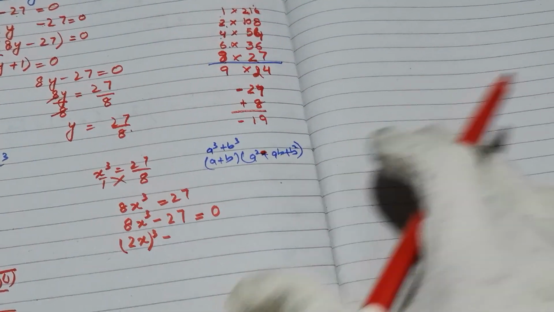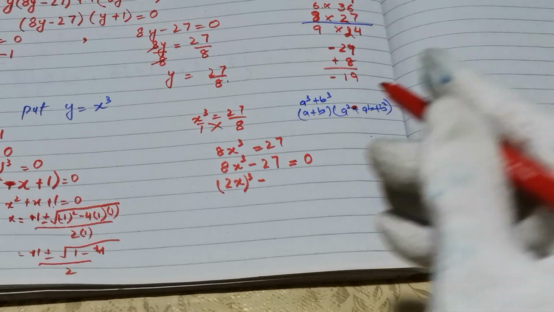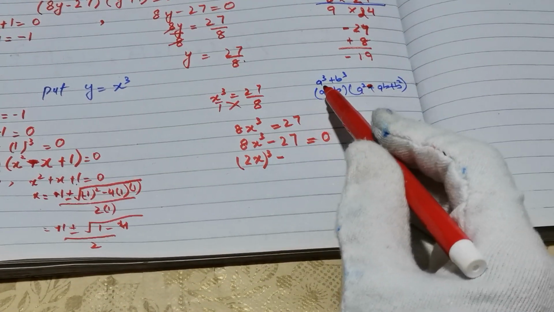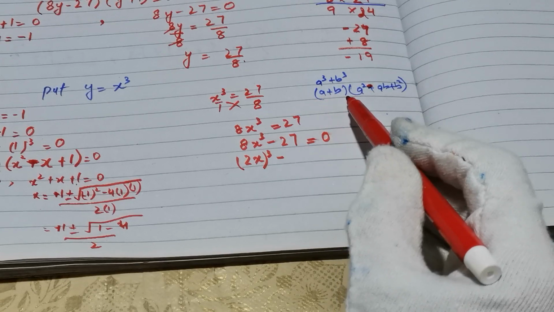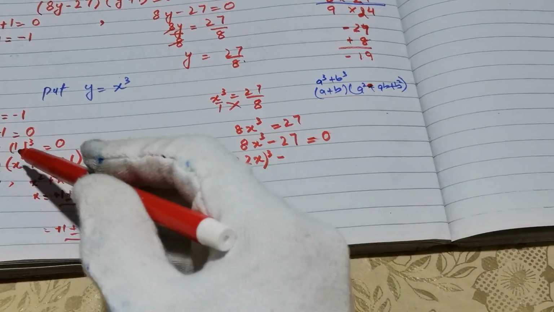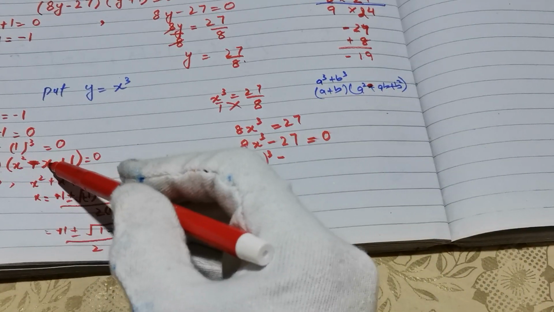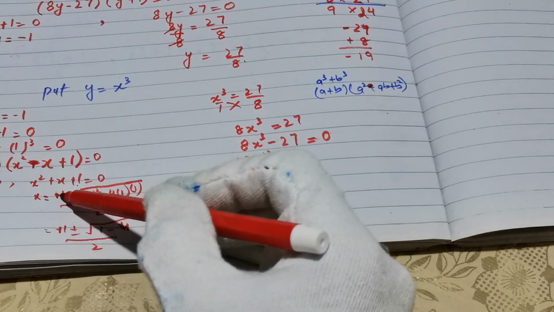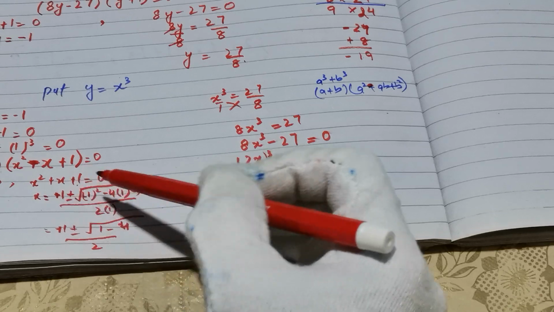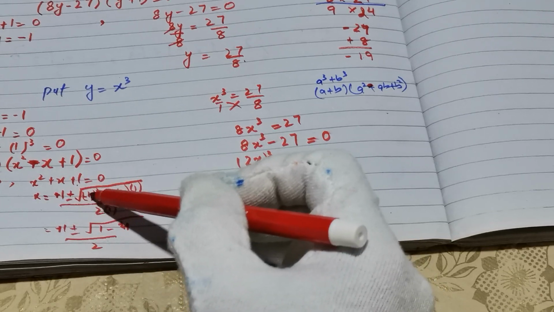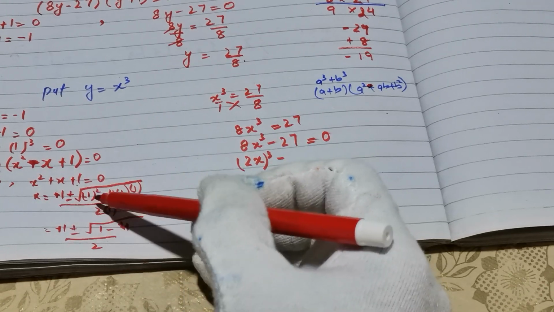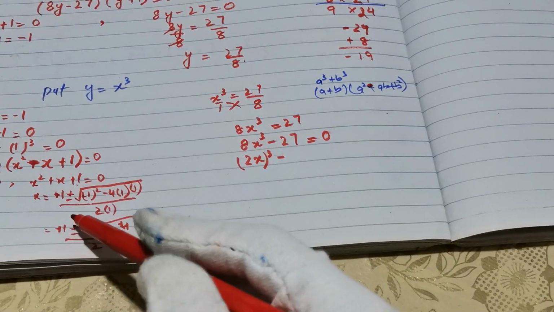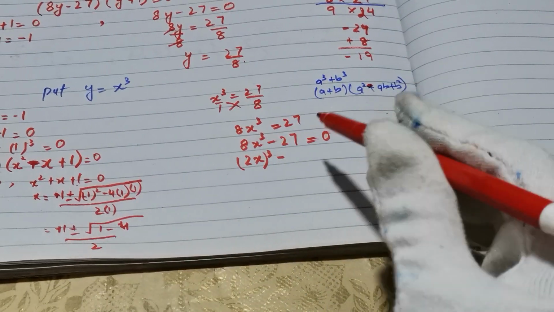So here we can see that the formula for a cube plus b cube is equal to a plus b into a square minus ab plus b square. Here b is minus 1, and the square doesn't affect the sign, so only this effect, and I will change the minus sign into a positive sign.